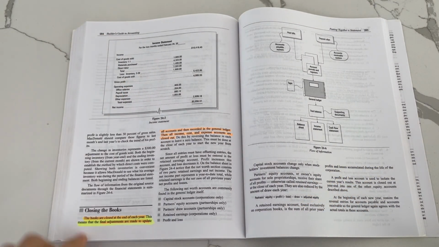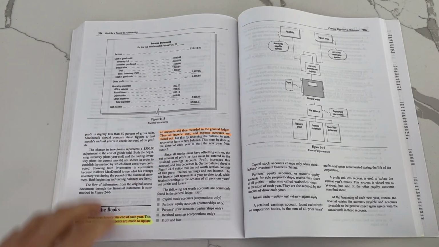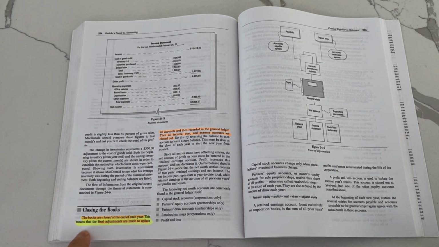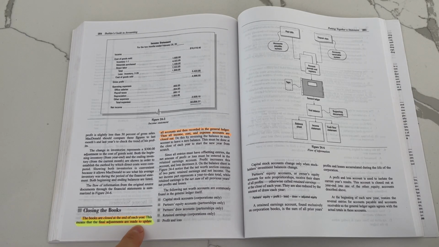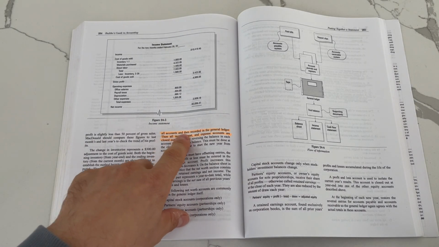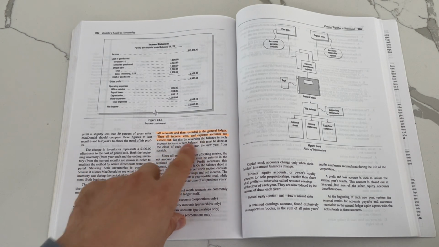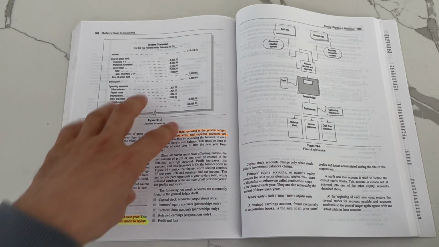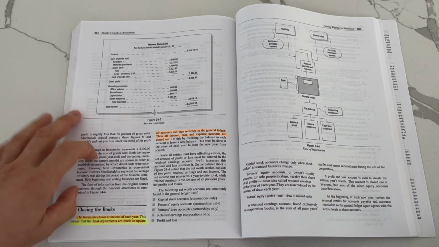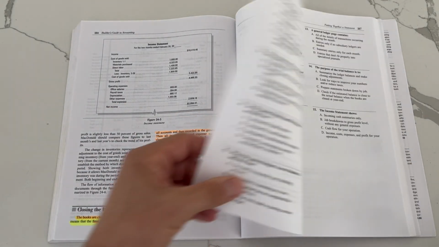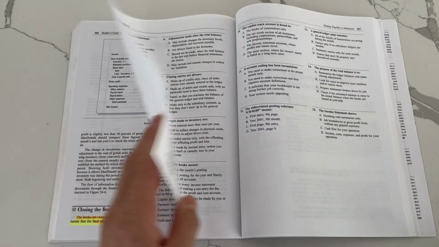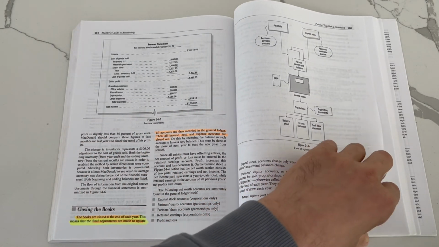Next, keep going. Page 284, closing the books. All right, this I think is important, okay? If you're going to take away anything from this chapter, it should be this. The books are closed at the end of each year. This means that the final adjustments are made to update all accounts and then recorded in the general ledger. Then all income, costs, and expense accounts are closed out. If you're going to remember something from this chapter, this is the one thing you need to remember. Other than that, most of the information that we've covered is kind of redundant, all right?